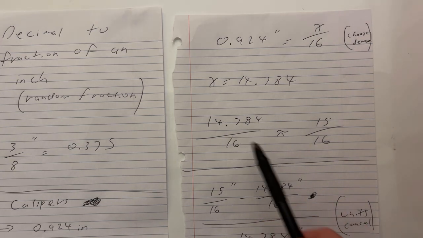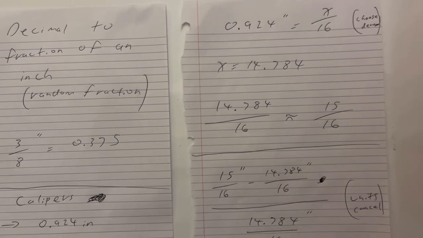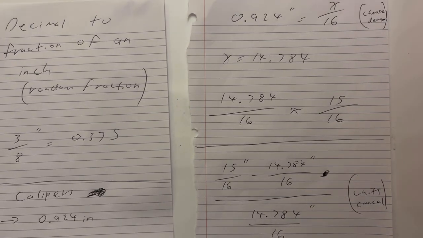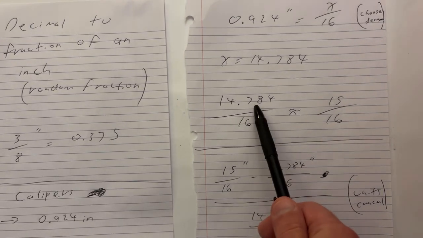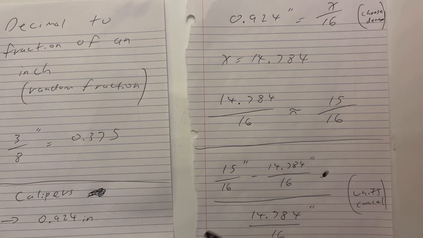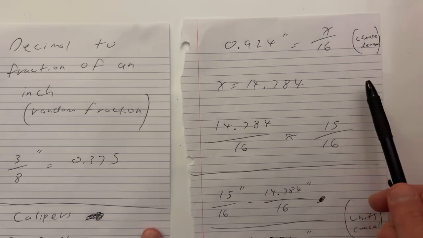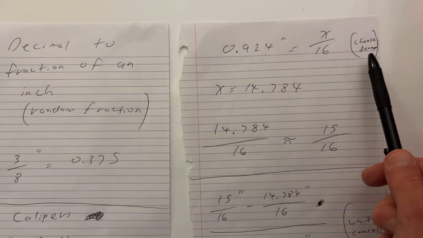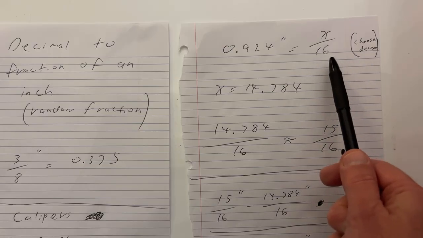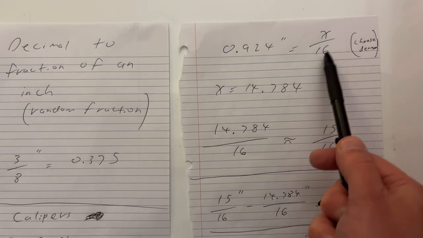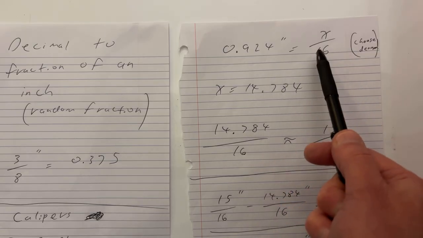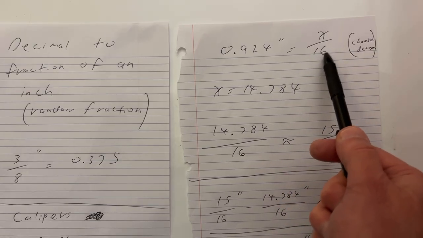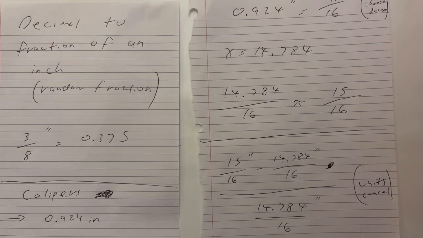Okay, so that's it. Bob's your uncle, or as they could also say, Robert's your mother's brother. And that's how you get that answer right there, 14.784 or 15/16ths of an inch. I can't imagine ever needing to do this, but I said here you can choose your denominator. If you wanted to, you could choose a numerator and then decide what denominator that should go over, by just putting x right there for your denominator. But that's pretty much it.